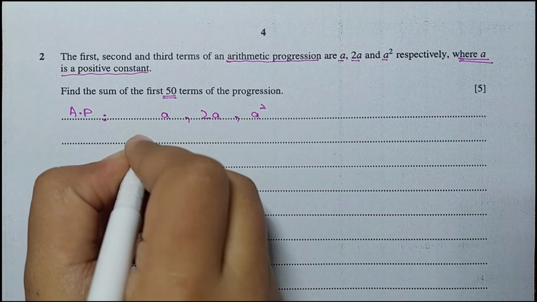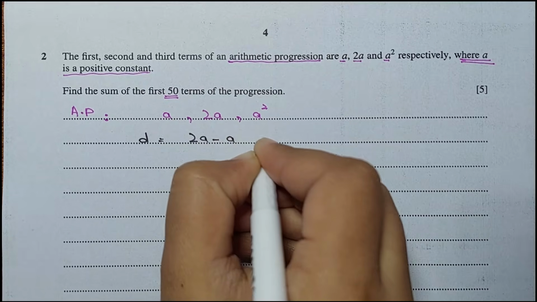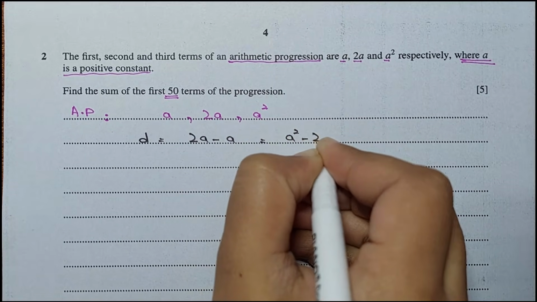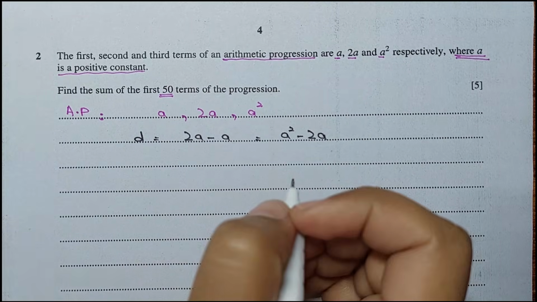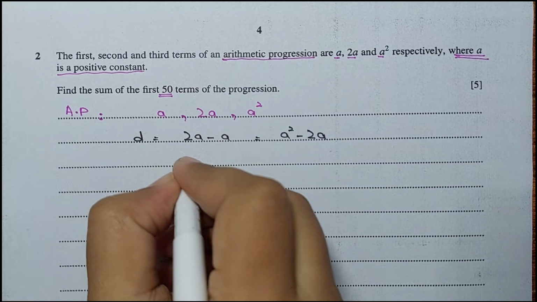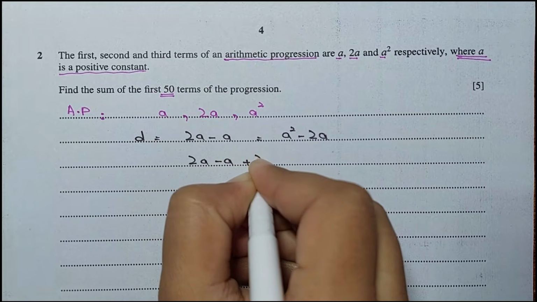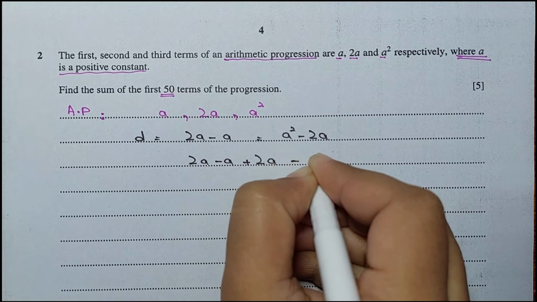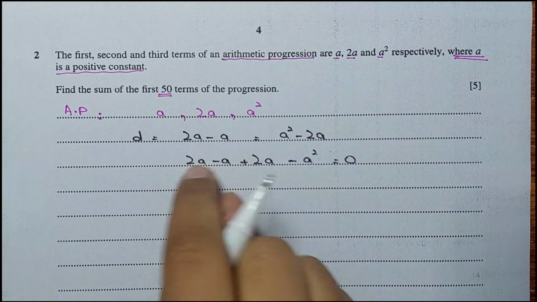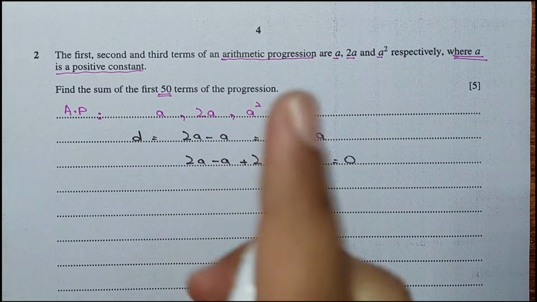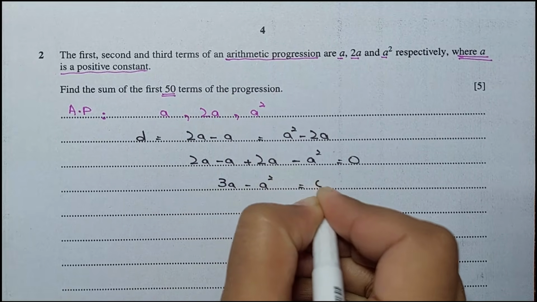An arithmetic progression has a common difference d, which is the second term minus the first term, and that equals the third term minus the second term. Now both differences are equal. Let me solve for a, because a is a positive constant. So we have 2a minus a equals a square minus 2a. This gives 2a plus 2a is 4a, minus a is 3a, so 3a minus a square equals 0.